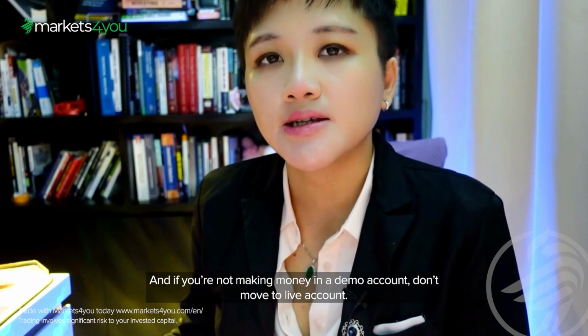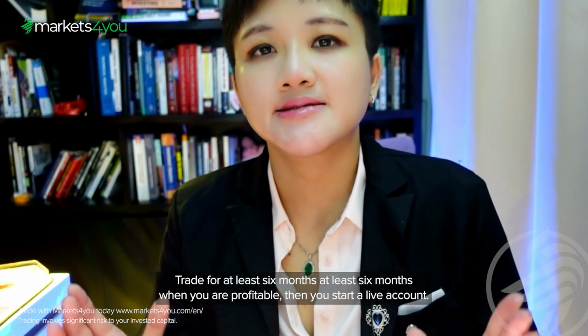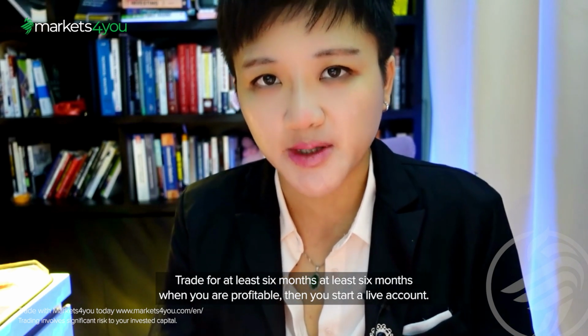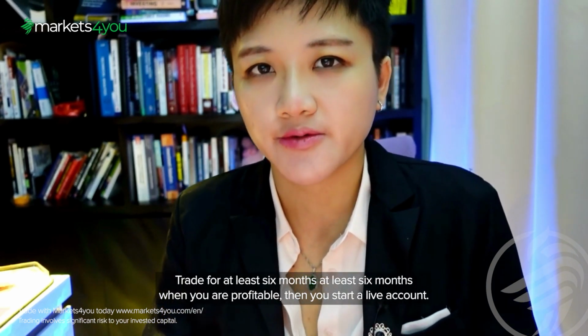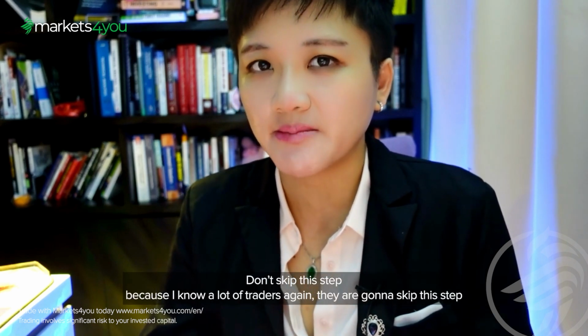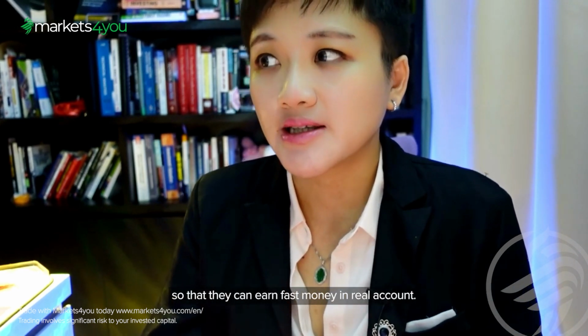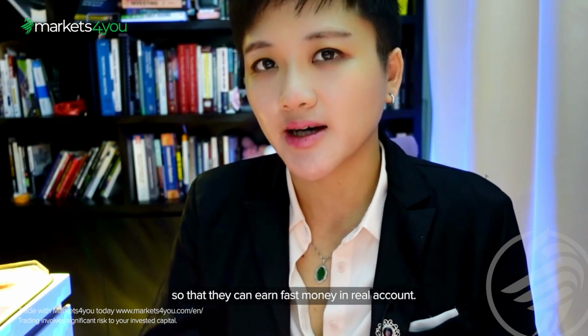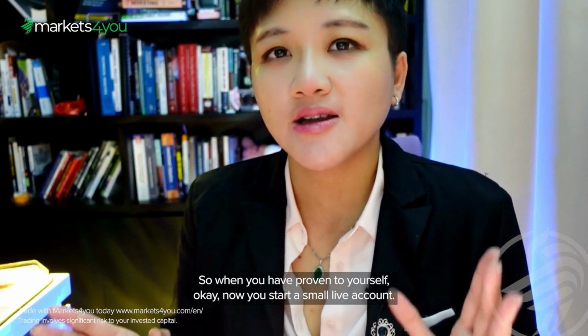And if you're not making money in the demo account, don't move to a live account. Don't. Trade for at least 6 months. When you're profitable, then you start a live account. Don't skip this step, because I know a lot of traders, again, are going to skip this step so that they can earn fast money in a real account. So when you've proven to yourself, okay, now you start a small live account.